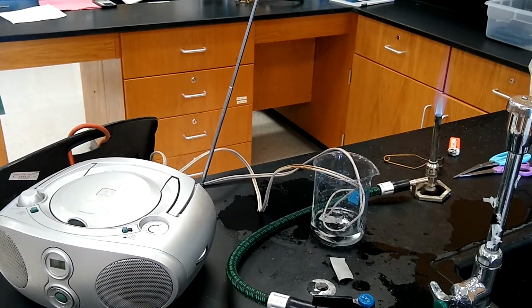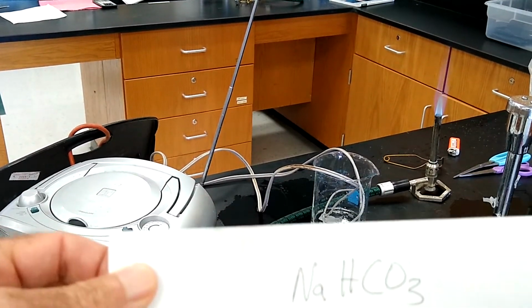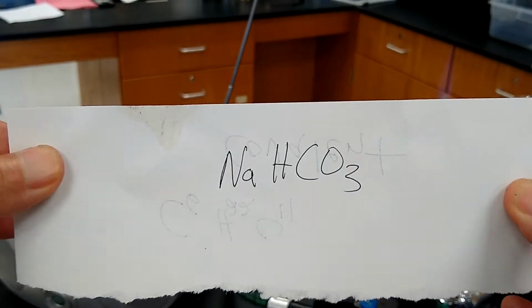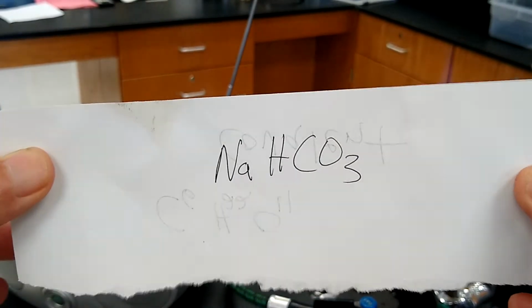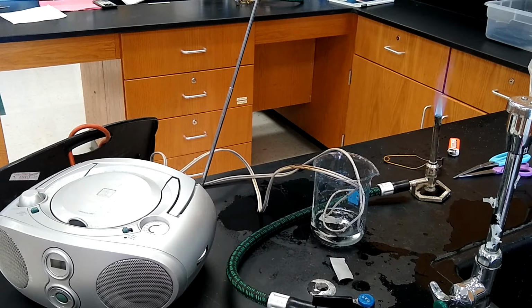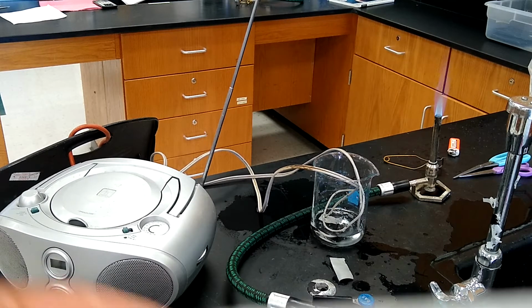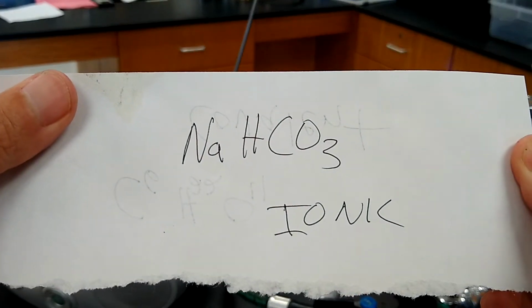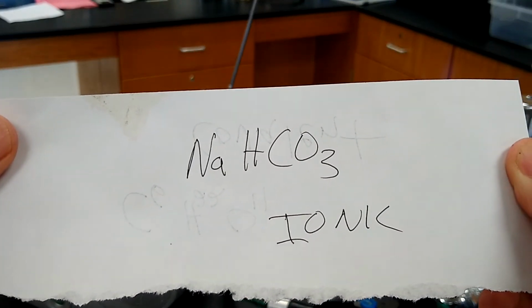Here's our last compound. NaHCO3. Is this ionic or covalent? It's ionic. How do you know this is an ionic substance?